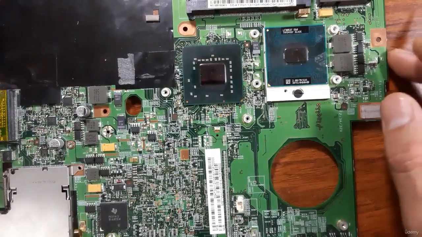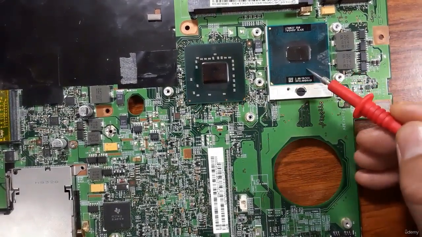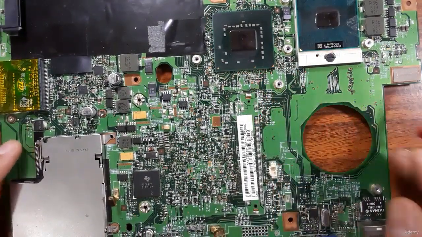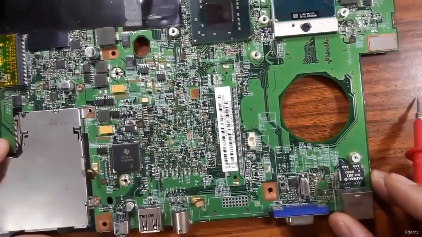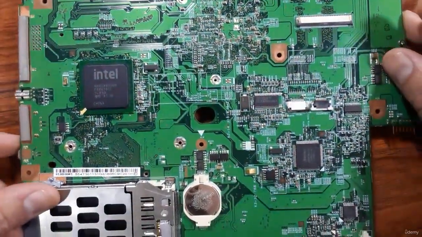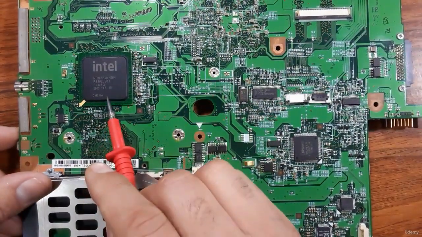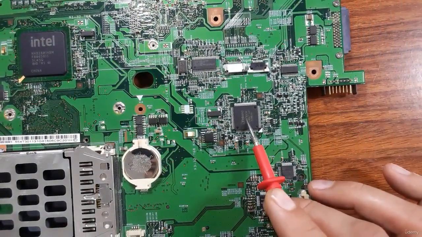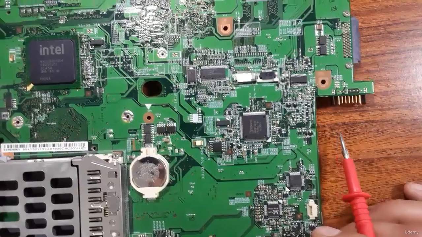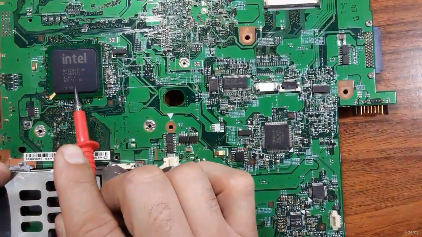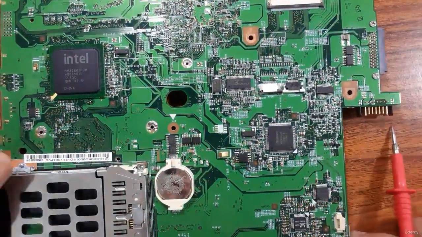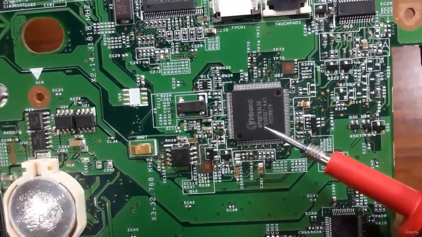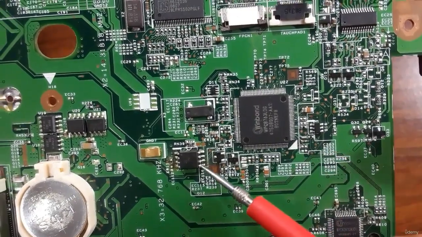As you can see here, also in this motherboard, we have the processor and the GMCH. Let's see the other side. On the other side, as you can see, we have the ICH, or the south bridge, and here we have the Super IO. Let's look for the BIOS. The BIOS should be next to the south bridge or next to the SIO. As you can see, here we have the Super Input Output, and here we have the BIOS.